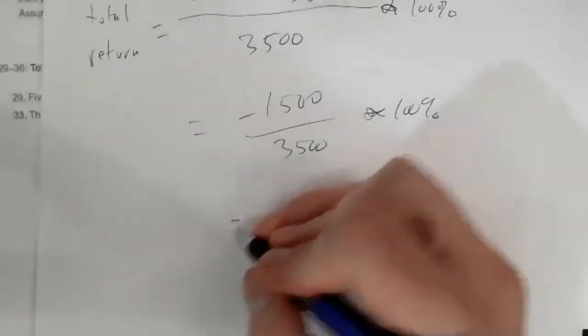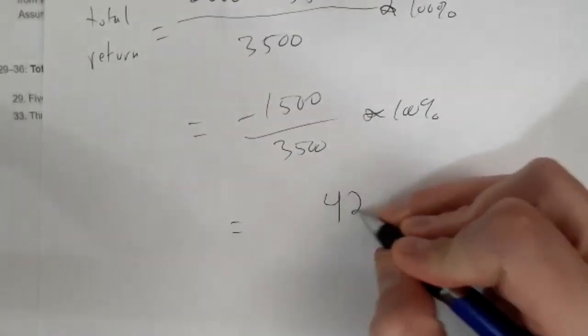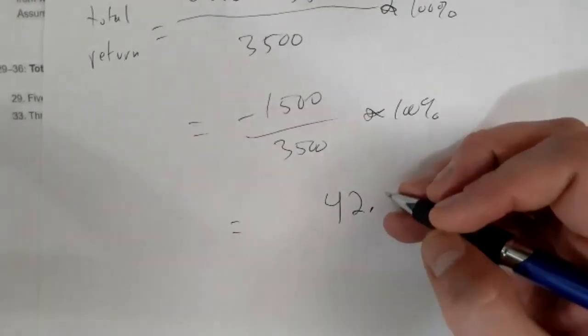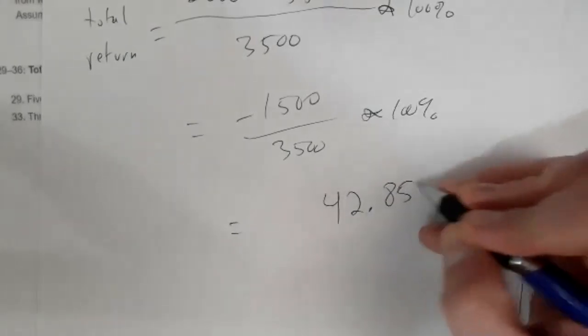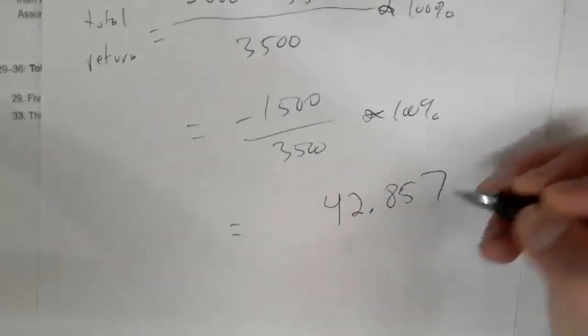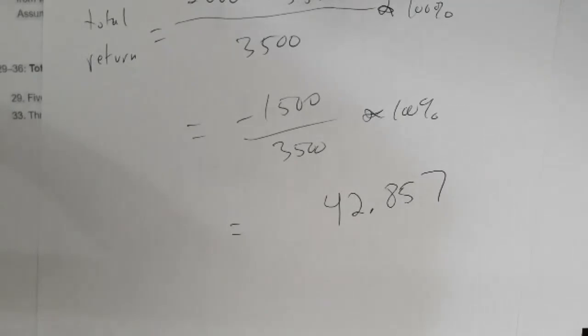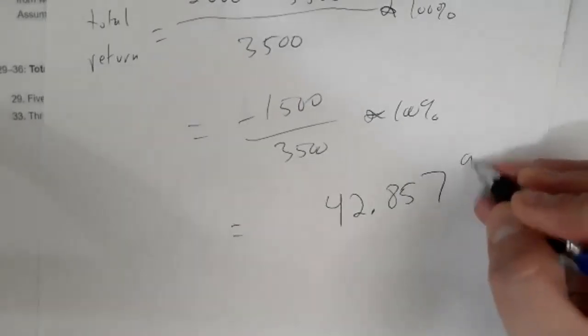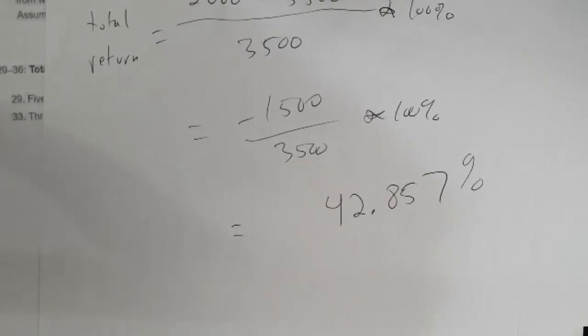Minus 1,500. And then do you divide the minus 1,500 by the 3,500? Mhm. And do times 100? Yep. Percent? Is that how that works? Yep. And so this is what, 42.85%, or 857.